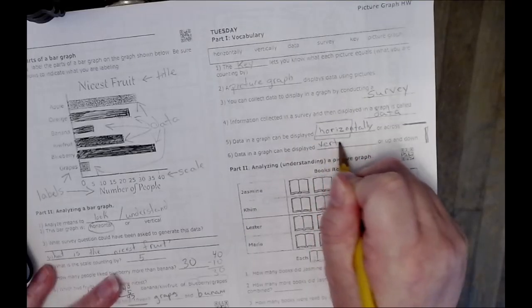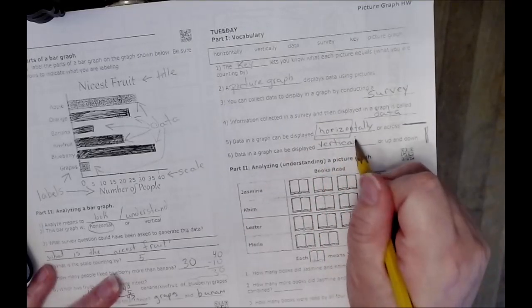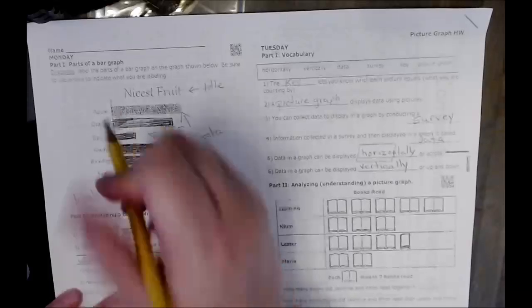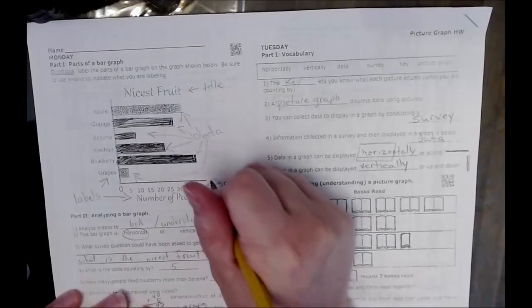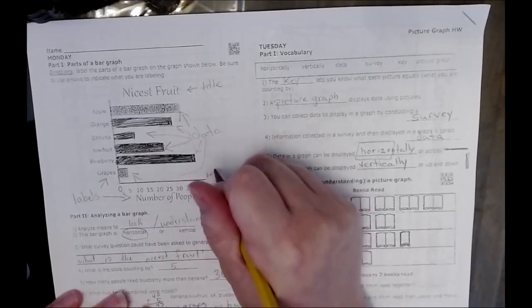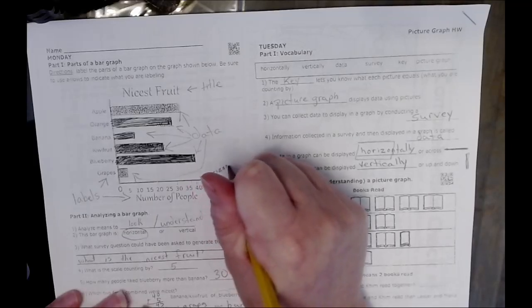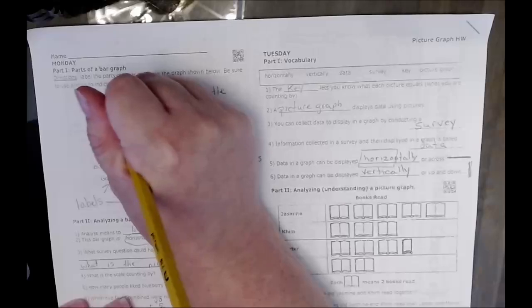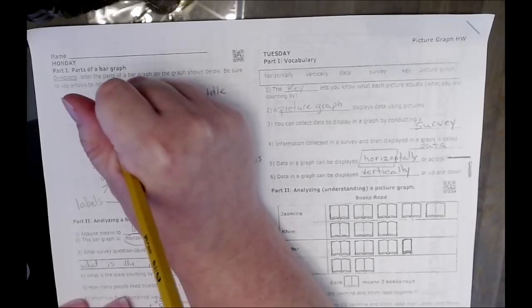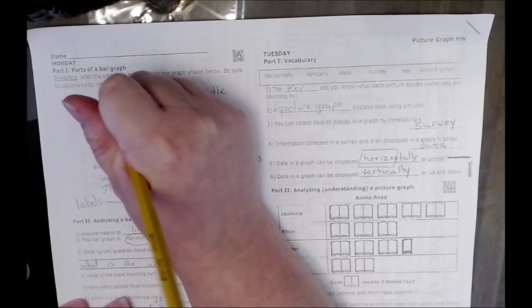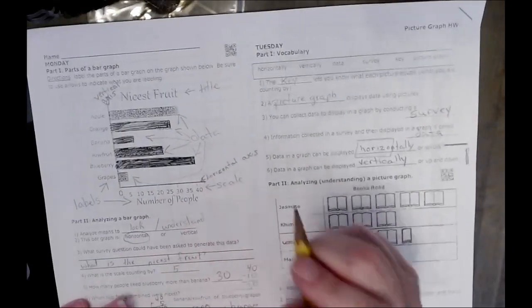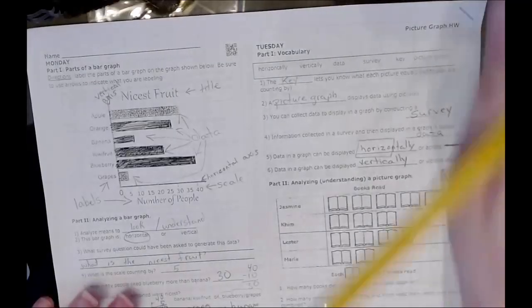They do need to know horizontal and vertical because that is a big thing with bar graphs. If you look over here, that's something else they could label. They could say that this is the horizontal axis, and this is the vertical axis, which we are learning in class. So if your students do these two, that is fabulous. Your X and Y axis, it is necessary.